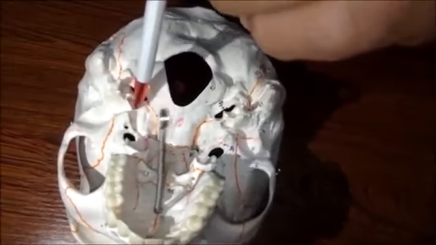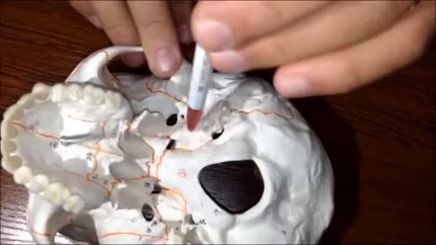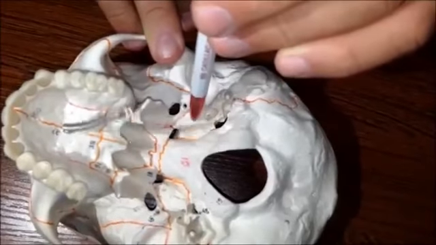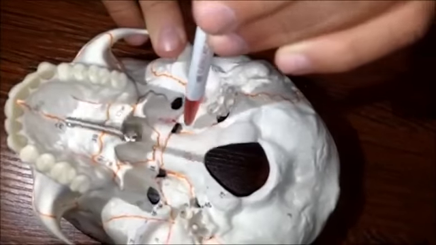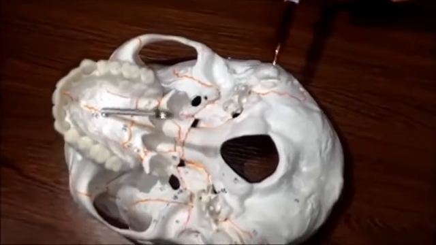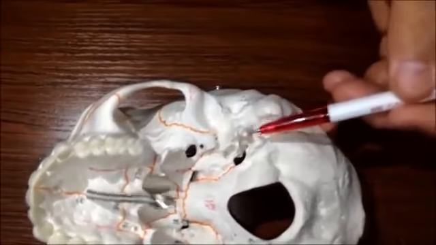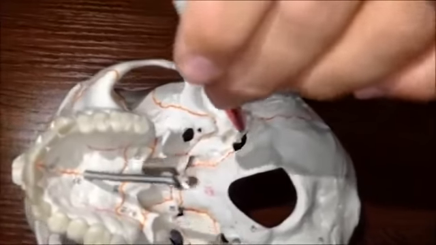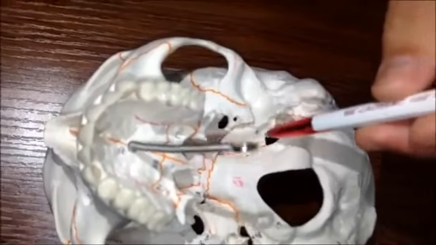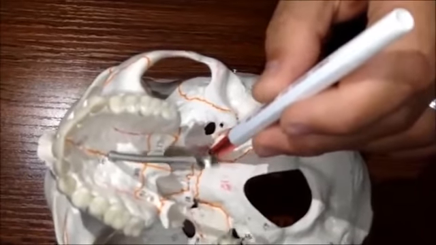This rounded opening is called carotid opening. Quadrate area present in the petrous part of temporal bone, foramen lacerum. So we have again mastoid process, stylomastoid foramen, styloid process, jugular, carotid, quadrate, lacerum.